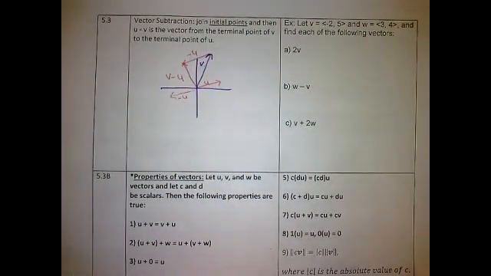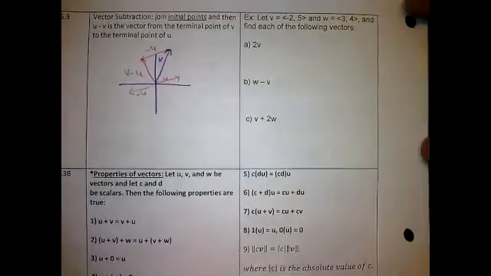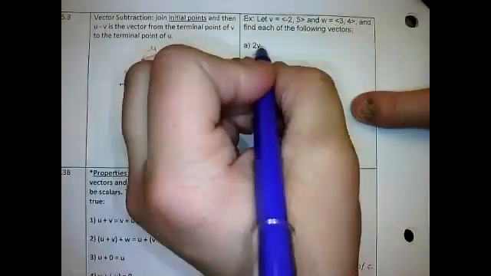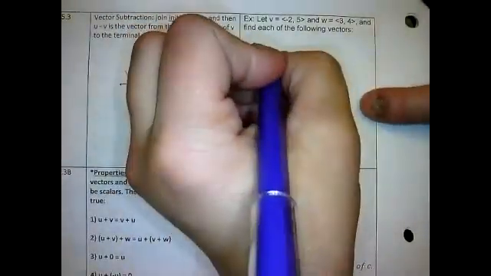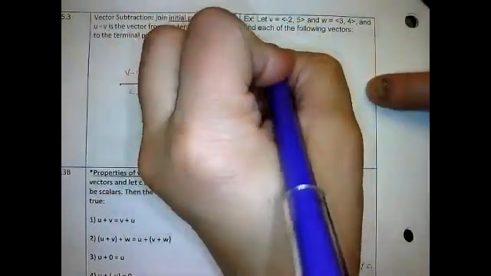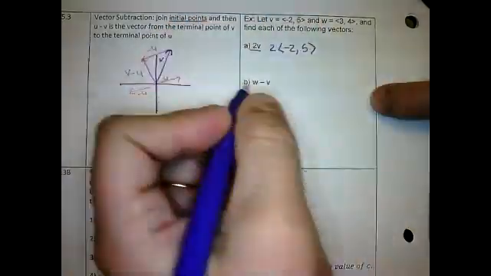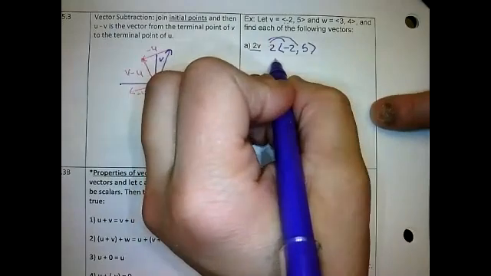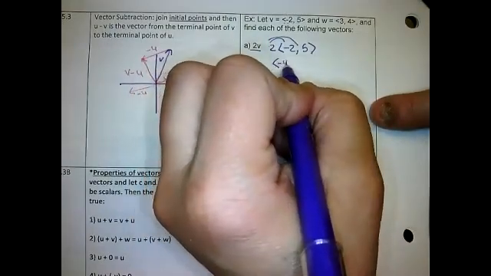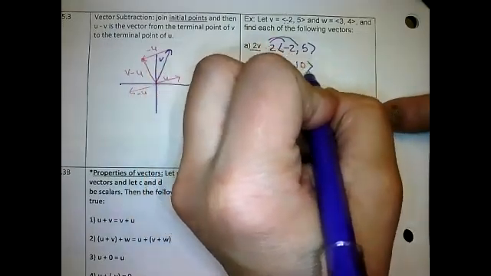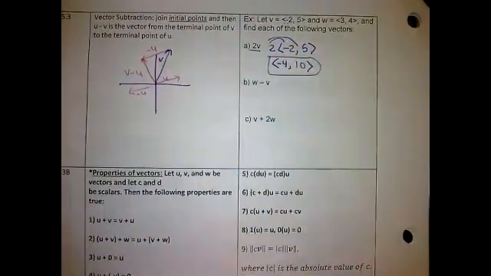The pictures explain it a little bit, but once you get to doing it, it actually seems a lot easier. So let's go on ahead and do a couple of these. First, 2v. All I'm going to do is take my vector v and multiply it by 2. So 2 times -2 and 5. I have to distribute that 2. It's a dilation, so I distribute it to both. And I'm going to get -4, 10. And that's my answer for 2v.